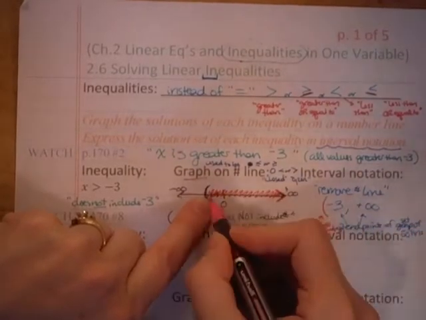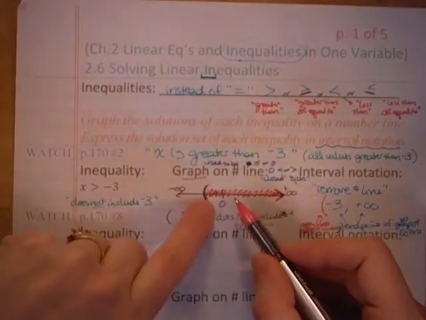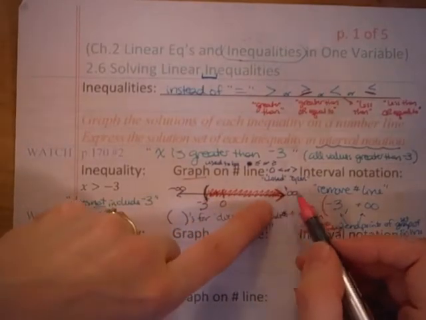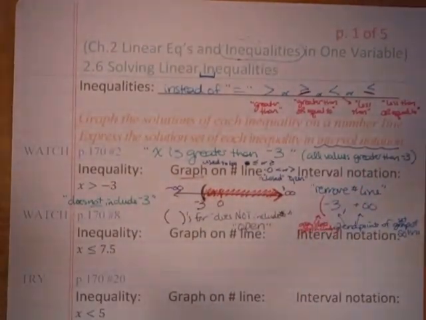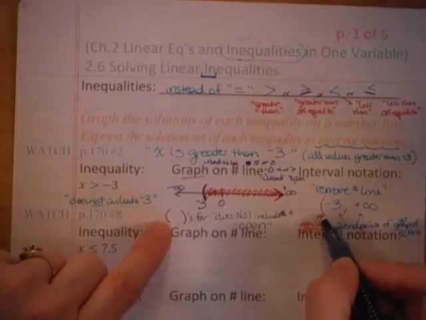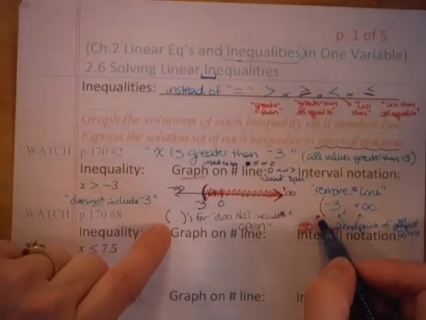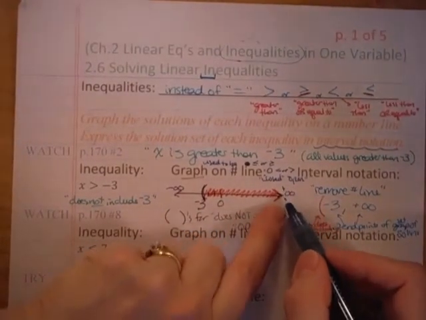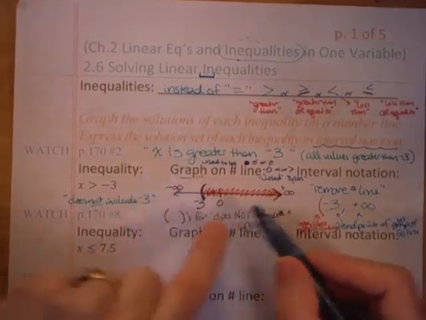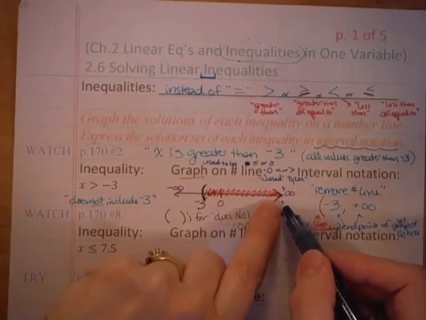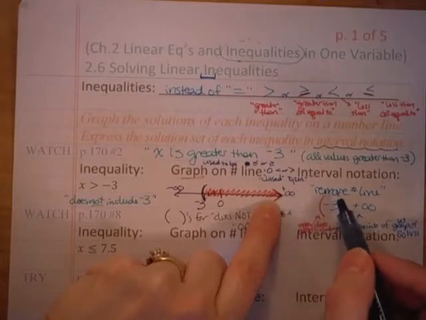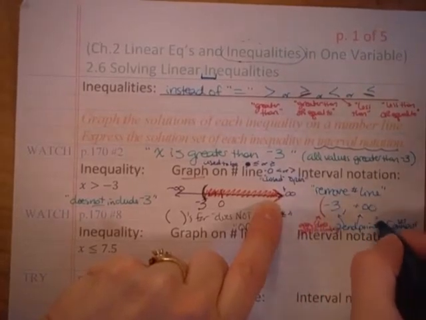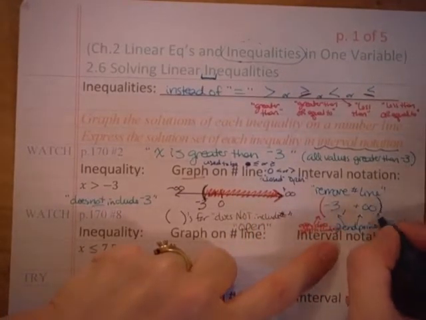So we used a parentheses on the number line, we used a parentheses on the interval. Then the question is, what do you use to represent infinity? Well, if a parentheses represents an open spot, then we would also use that for infinity, either positive or negative, because it's not an actual value. It goes on forever. So it's not closed here.